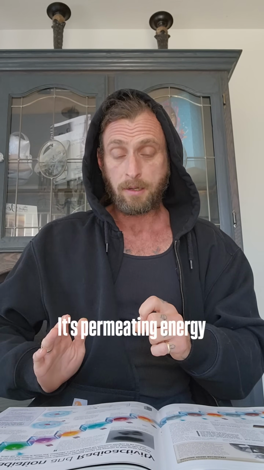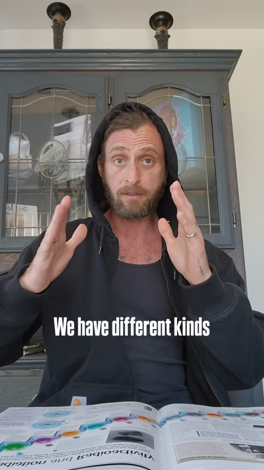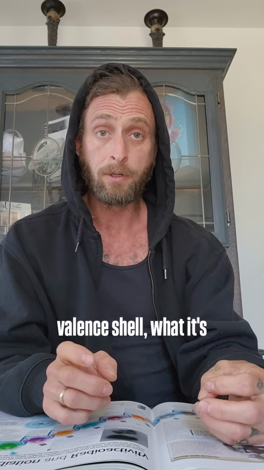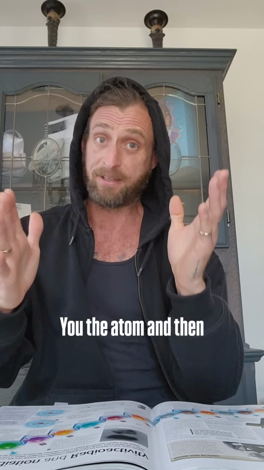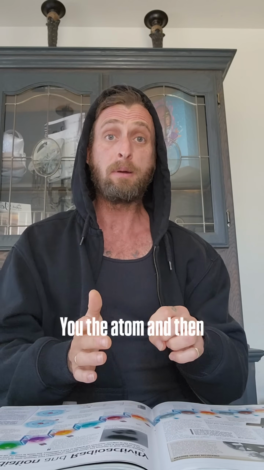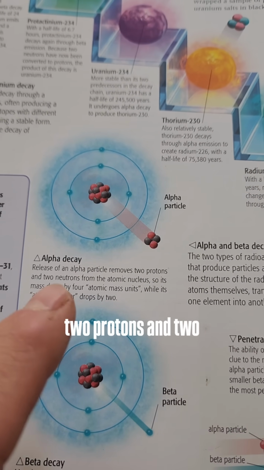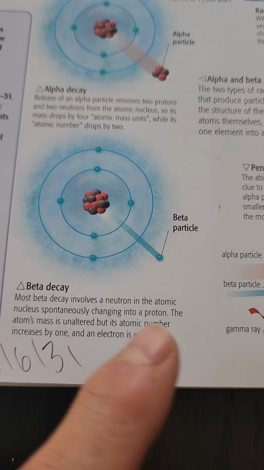Well, with the unstable elements, it acts a little differently. It's emitting energy without having energy applied. We have different kinds of radiation, and they penetrate differently. So we have alpha radiation, which is essentially, instead of an electron on the valence shell, taking 2 protons and 2 neutrons and shoving them out of the nucleus of the atom. And with beta, you have a neutron in the center nucleus that turns into a proton. Alpha radiation removes 2 protons and 2 neutrons. Beta radiation, a neutron in the atomic nucleus spontaneously changes into a proton.